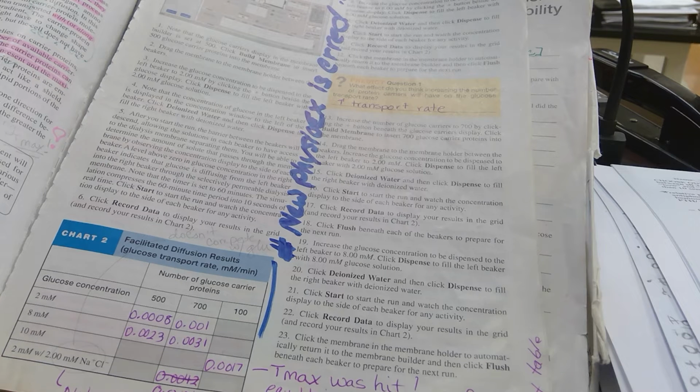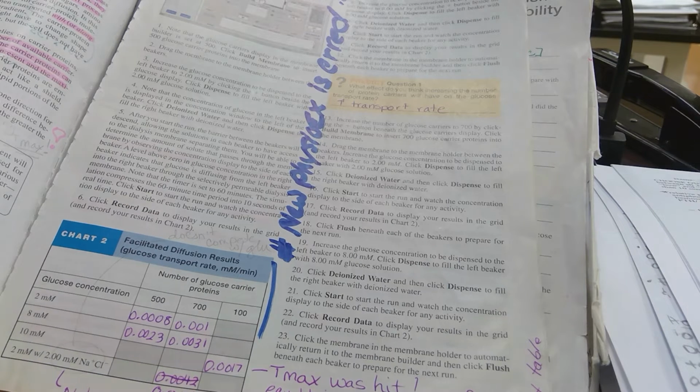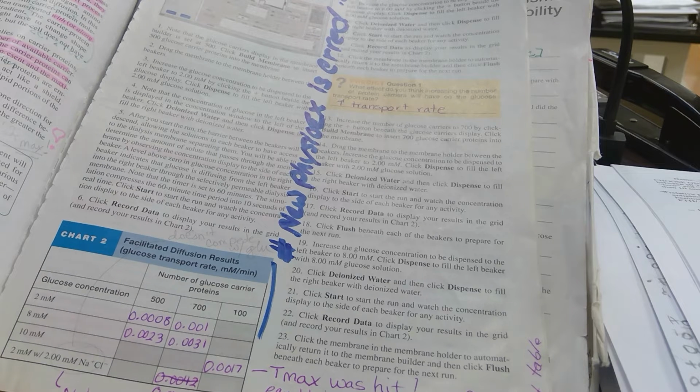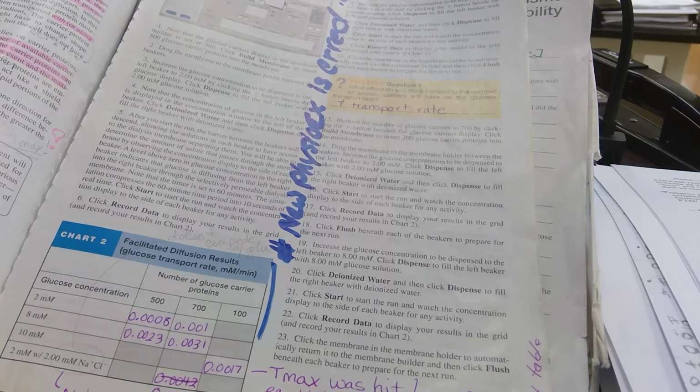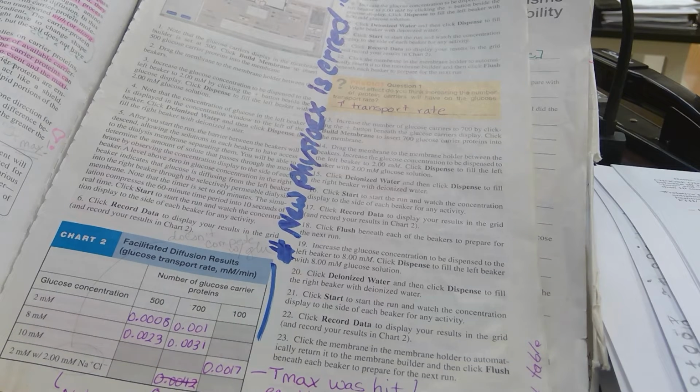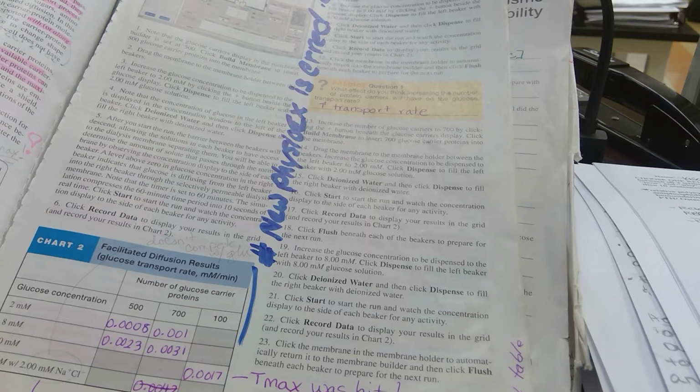Then in the very last experiment, we went back to 700 carriers. We dropped back down to 2 millimolar glucose, but we sprinkled in sodium chloride. As if to say, now what are you going to do, glucose carriers? And the glucose carriers looked at us and went, two middle fingers up, saying, don't care. My job is only to move glucose. I don't care what else you put in here. It doesn't get in my way. I grab the glucose that I need to move. Are there any questions on that?